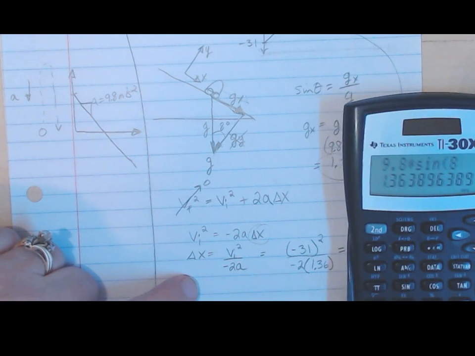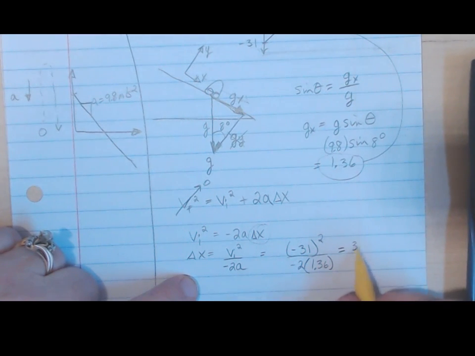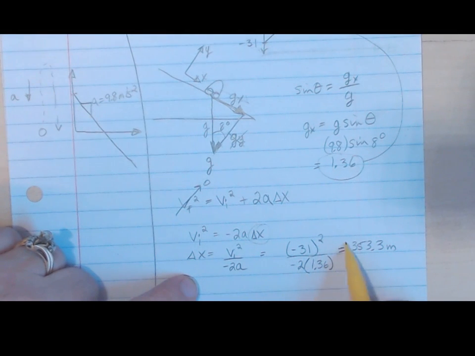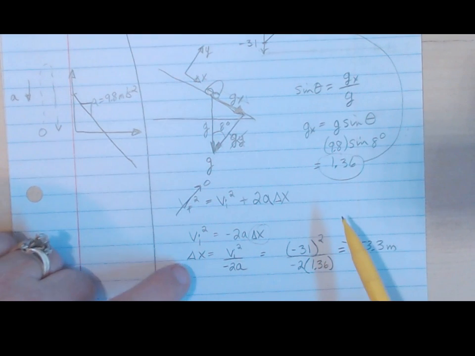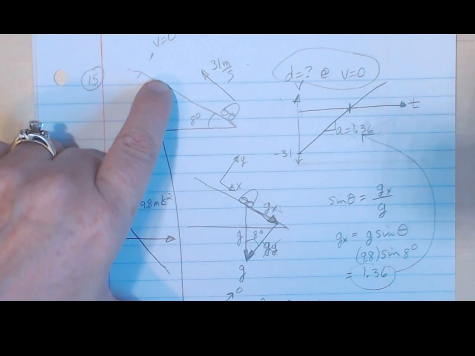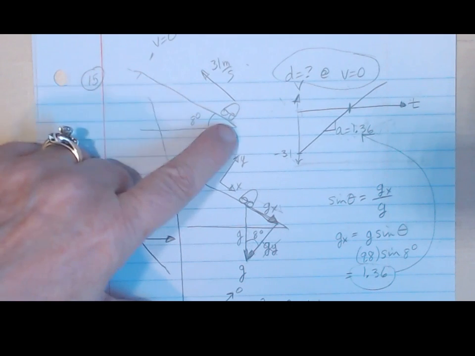So let's calculate. What do I have? 31 squared divided by 2 times, divided by 1.36. I have 353.3 meters. And of course it should be negative. So what does that tell me? That I am going to move 353 meters in the negative x direction up the slope before my velocity reaches 0 and I start to roll back down.